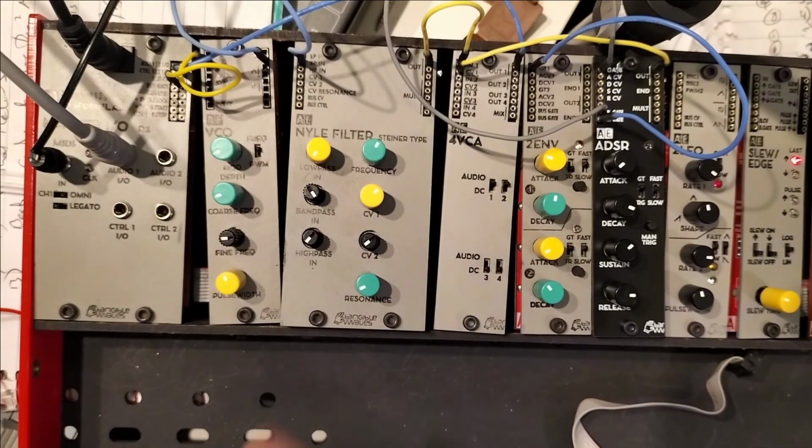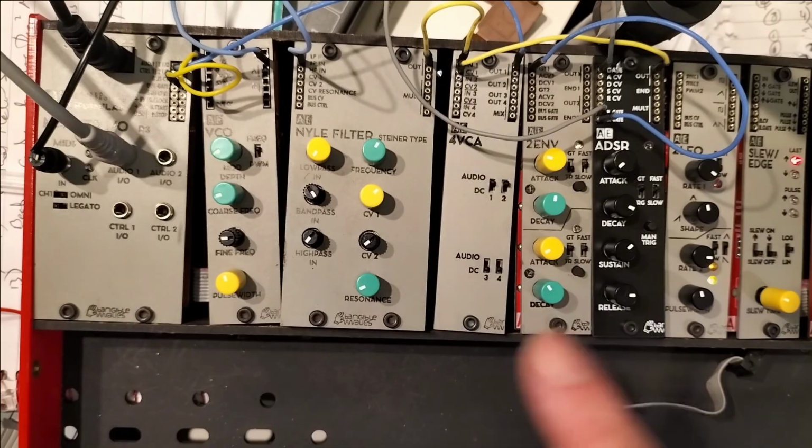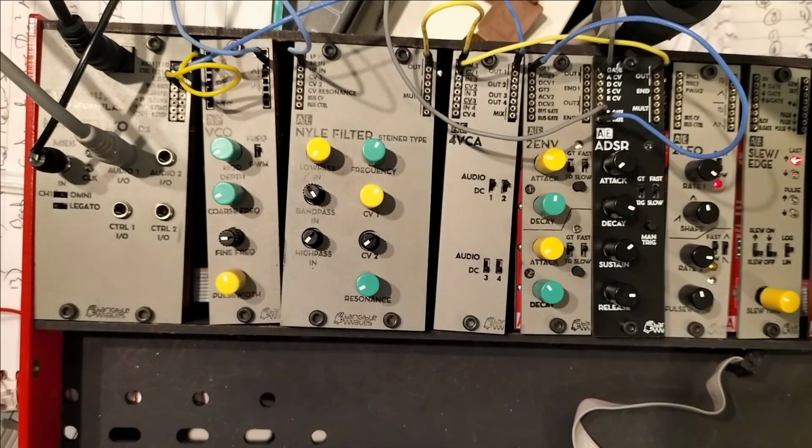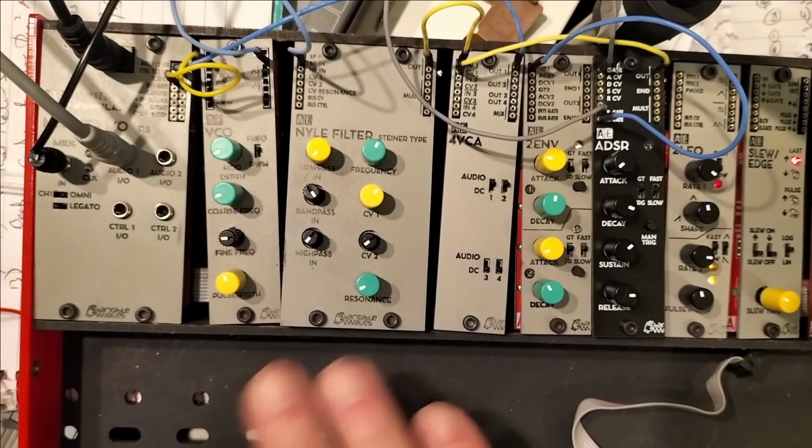But of course, what you can do, as I was demonstrating a little bit with the envelopes, is as soon as you start putting more control voltages in, things that alter the sound while you're playing, it can sound more complex and more vocal if you want to go that way. I hope that was clear.